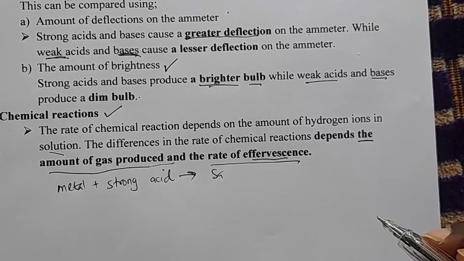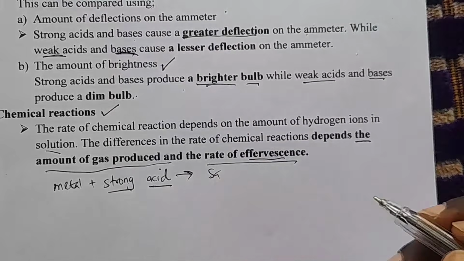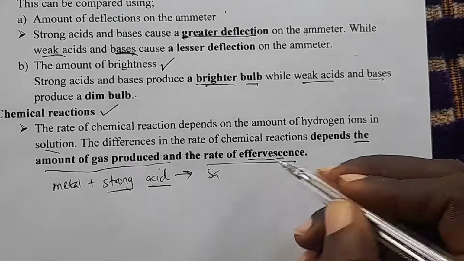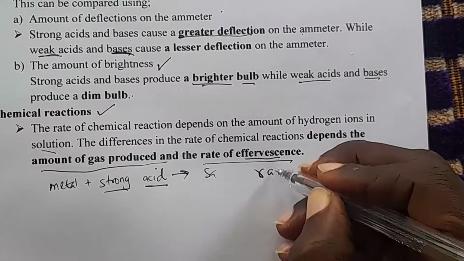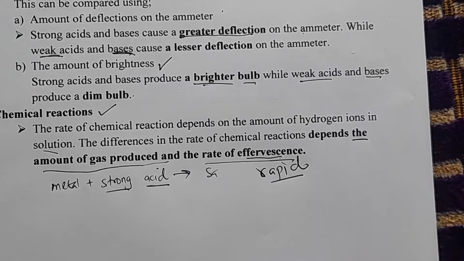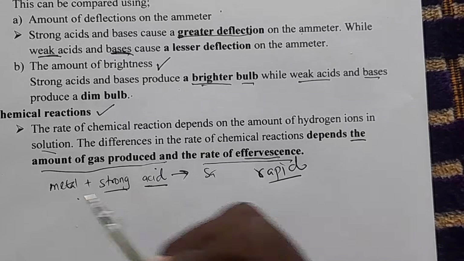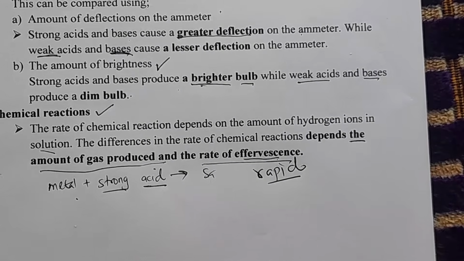So what about the rate of that effervescence? We consider the acid: is it strong or weak? If it is strong, the rate of effervescence will be rapid, so we are going to observe rapid effervescence. If you are dealing with a metal and a weak acid, we are still producing hydrogen gas, so we observe effervescence, but the rate of effervescence will be low.